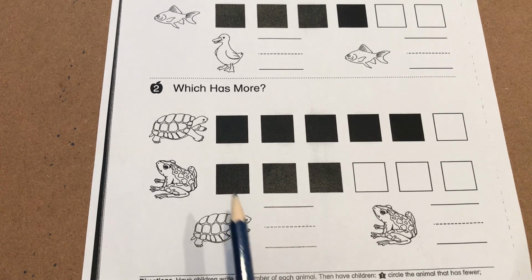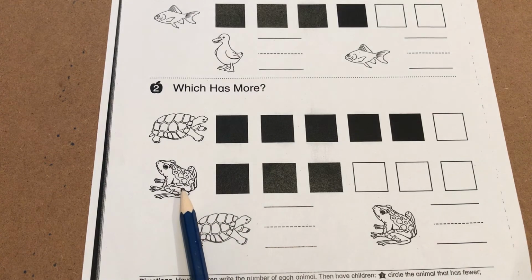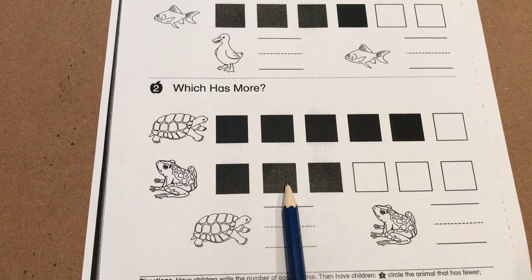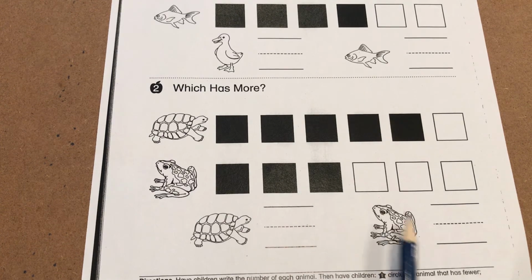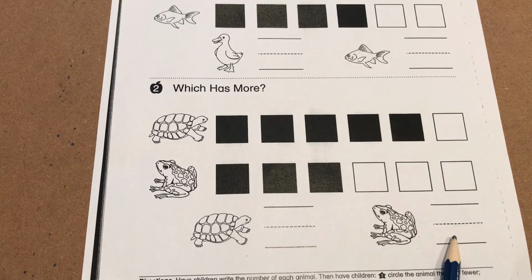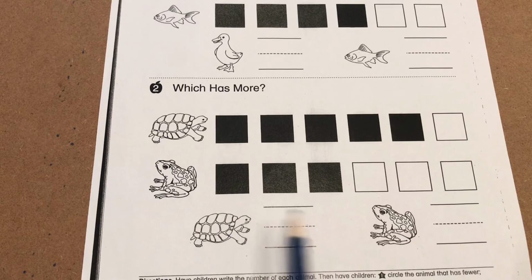Okay. Now there are frogs. Count these squares and write that number right here. Now you have a number by the turtles and you have a number by the frog. Circle a picture of the animal that has more. So you're either going to circle the turtle or you're going to circle the frog.